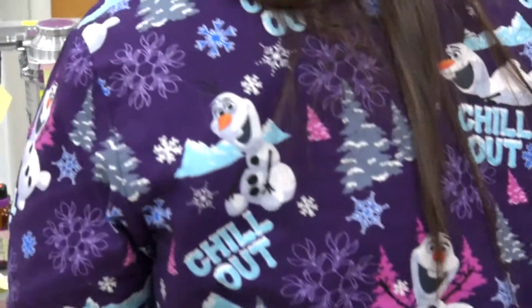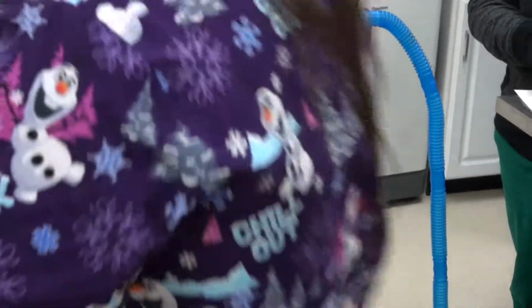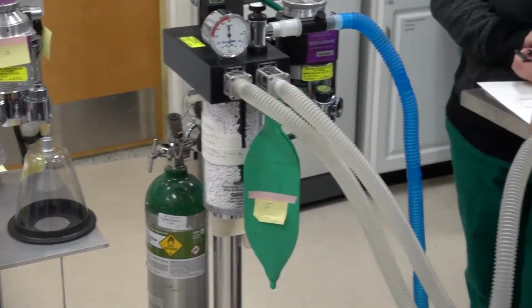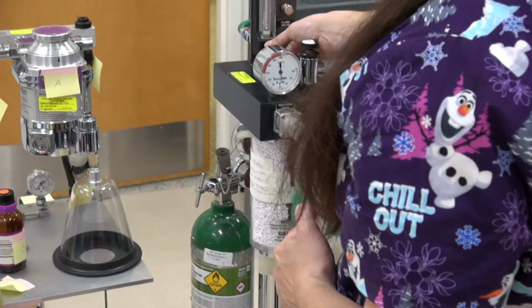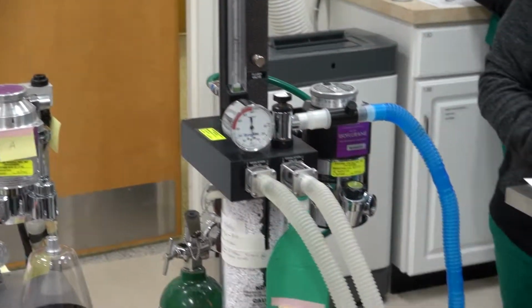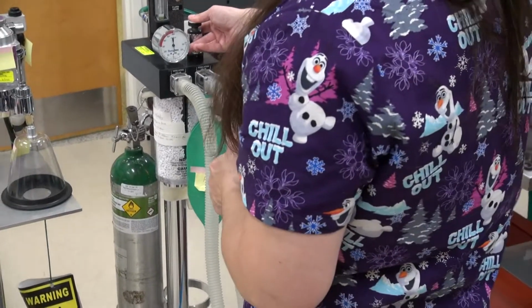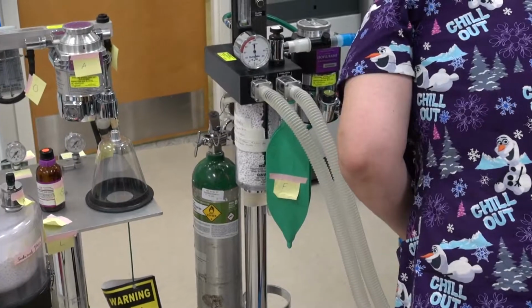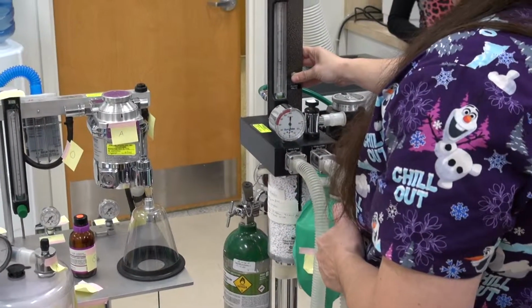Here's my bag. So what you do is you're going to place your thumb, okay? You're going to include the patient end of the circuit right here. And you're going to turn your flow meter on. So we're just going to gently put it at 1, okay? And then what I'm going to do is, I'm just looking for the oxygen flush valve on this. Oh, here's my flush valve. I'm going to blow up my bag.